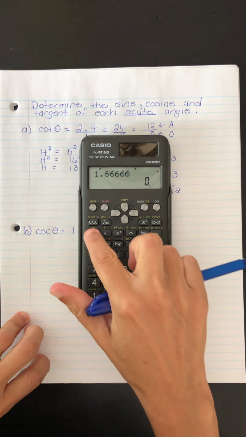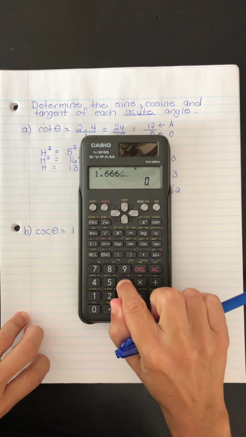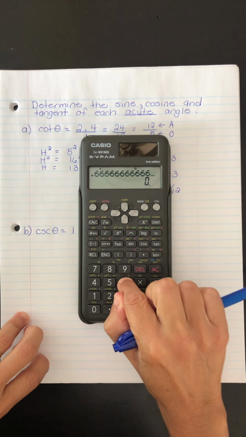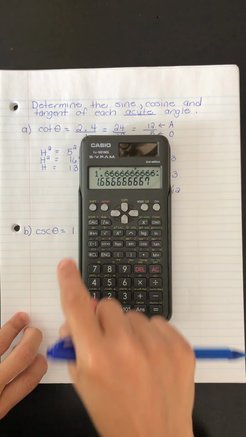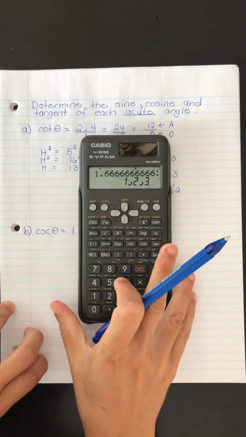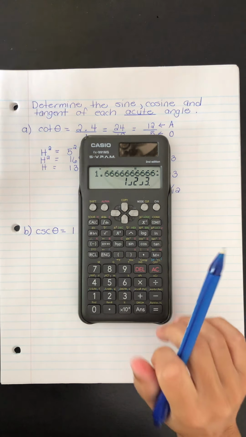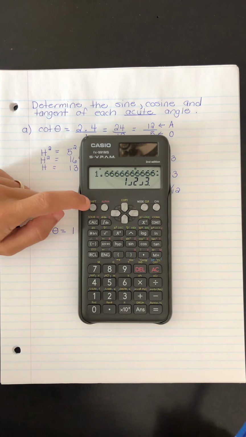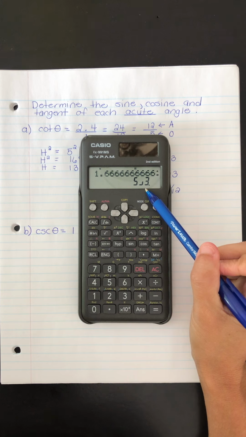Not just a little bit and try hitting the button, okay? It's not gonna work. You have to put in sixes, lots. Look. Okay, then push equals, right? Now hit the fraction button. 1 2/3. Oh, that's helpful, right? And then from there, if you want the improper fraction, shift button again, 5/3.